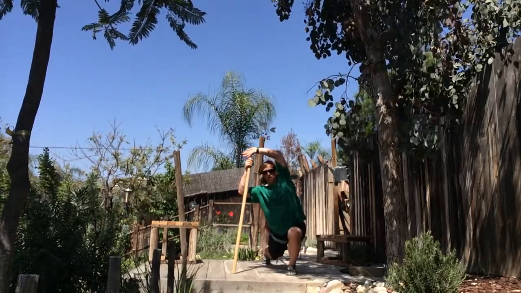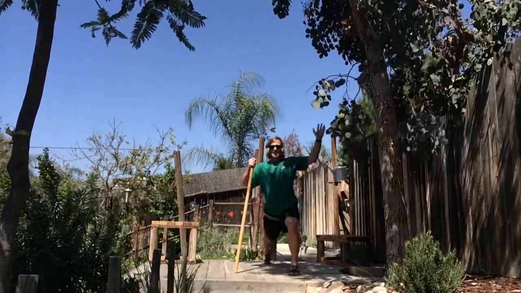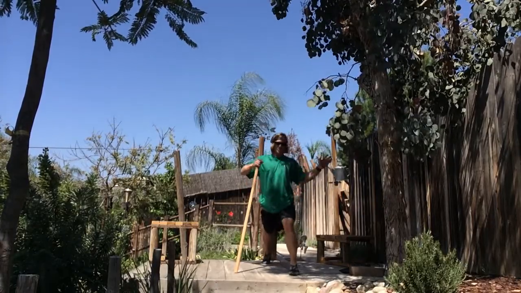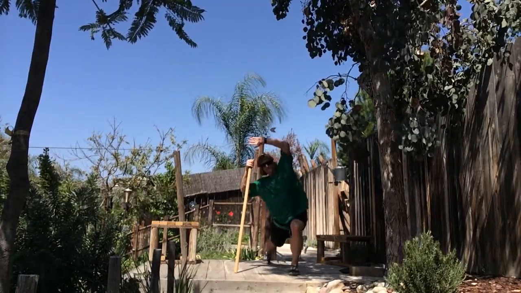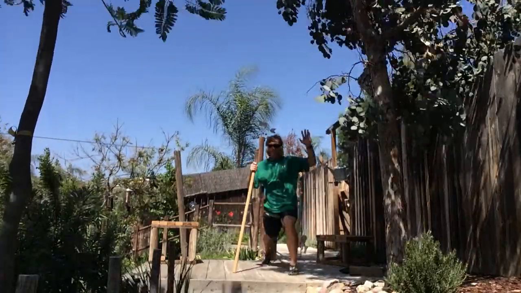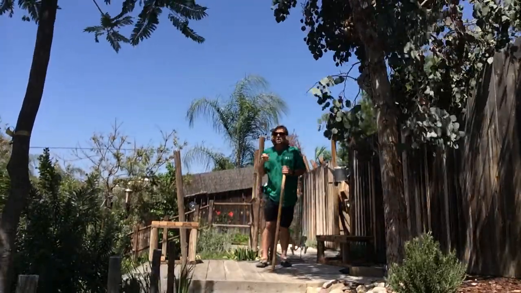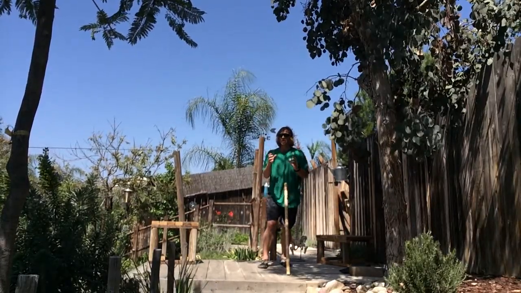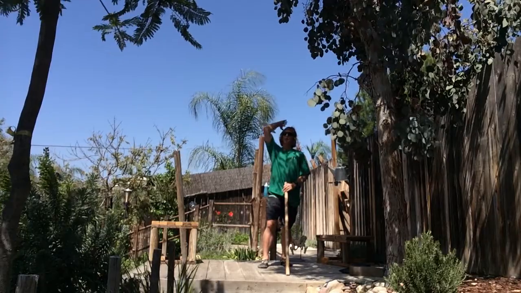And so now I'll go with my frontal plane in sync, side bend to the right, and reach. As we're doing this, think about how we've talked about the rotation and the translation before. So now I'm going with my arms overhead.